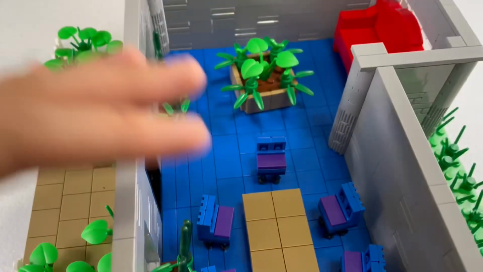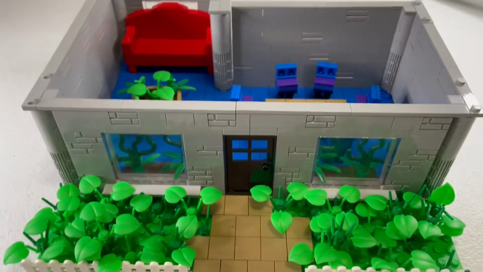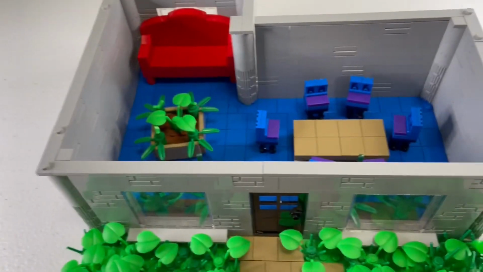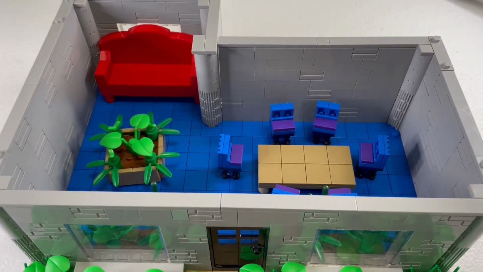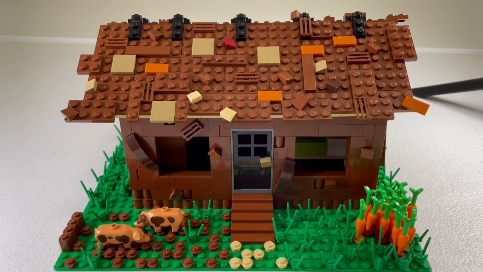And all in all, I think this house in the interior looks okay, but exterior, not so much. Honestly, for one of my first attempts at ever making a house, I'm pretty happy with it, although it looks abysmal.